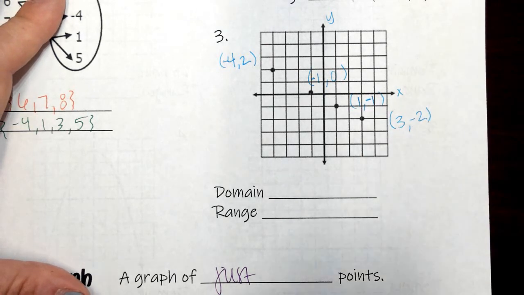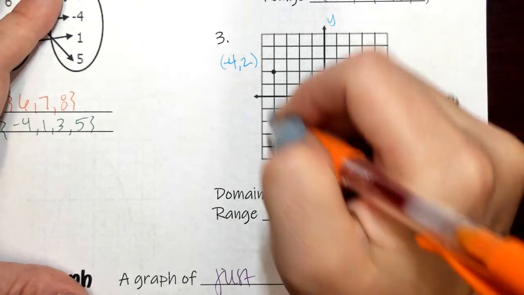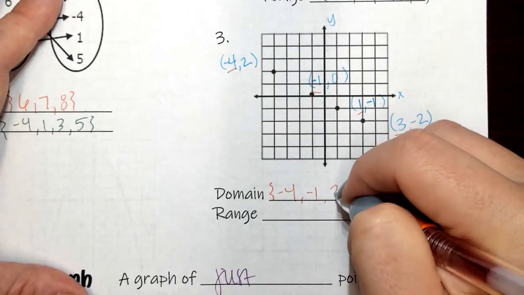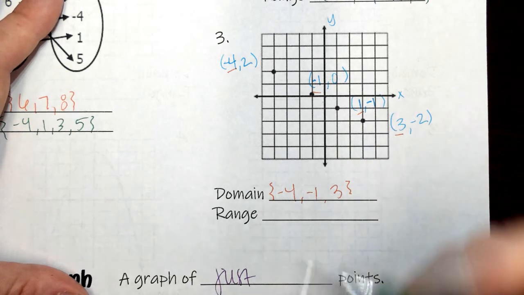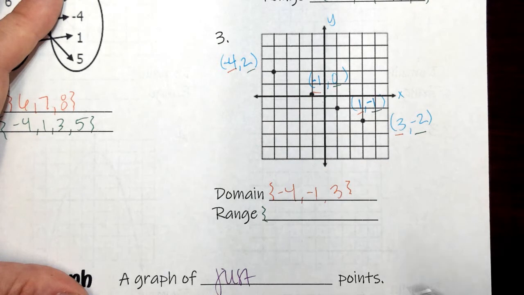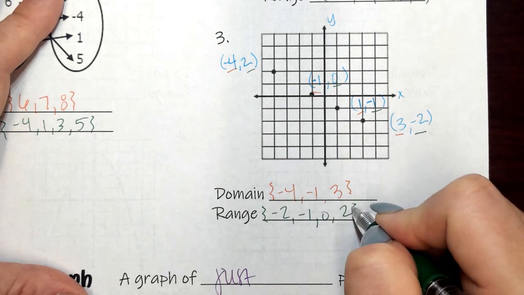So now we know our points here, and we can list them. Remember, our domain is our x, so we've got negative 4, negative 1, and 3. And our range is these y values. So we've got negative 2, negative 1, 0, and positive.